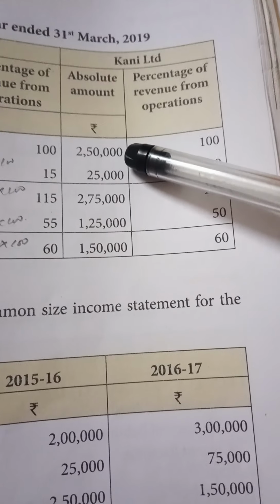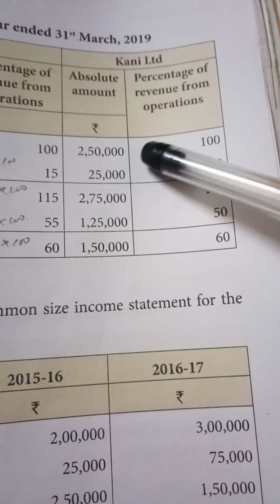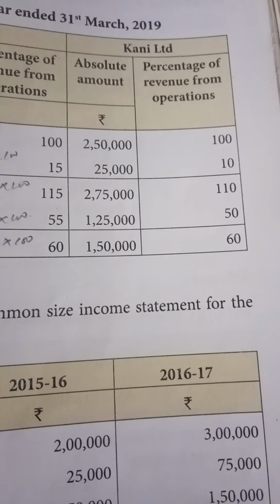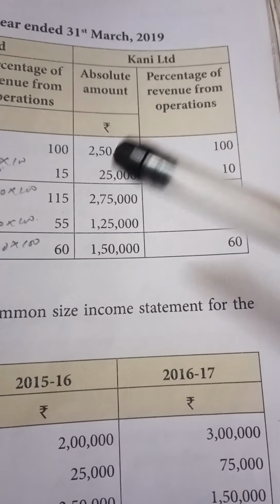For the next organization, again 2,50,000 should be kept as the base value because it is your revenue from operations.